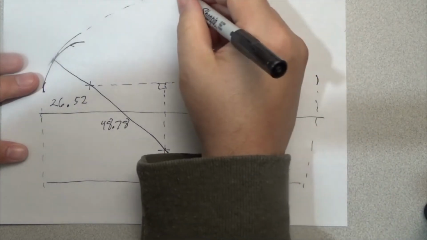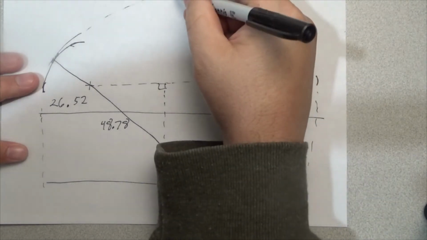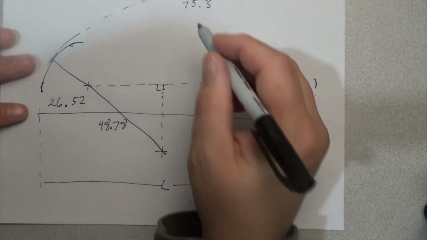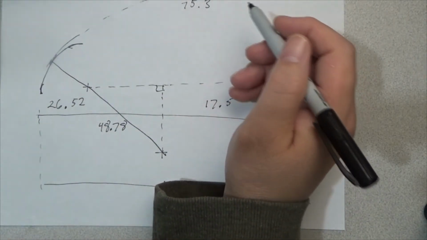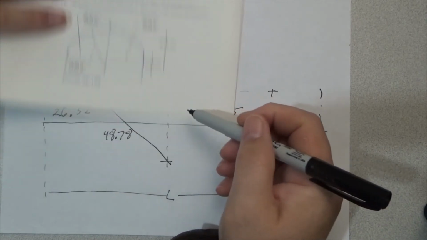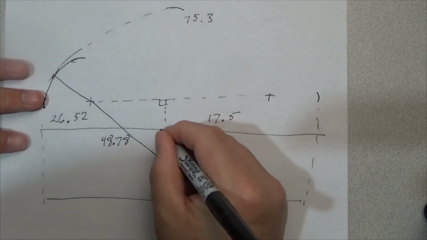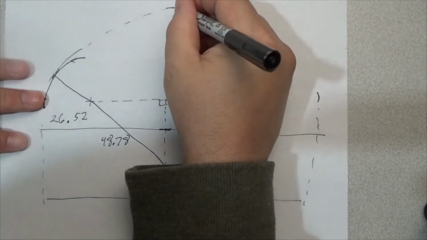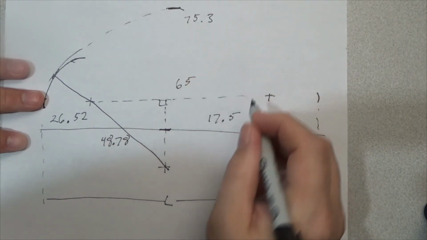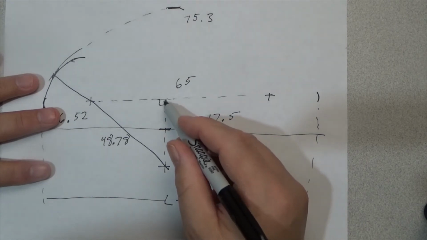All right? 17.5, yep. So the distance they give us, this 65, you'll see the 65 there to the right. It's right over here, 65. So that's the distance from right here to right here. That's 65. All right? I need to find this distance right here.